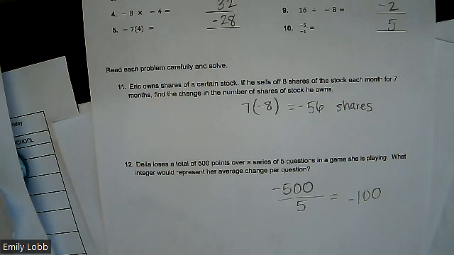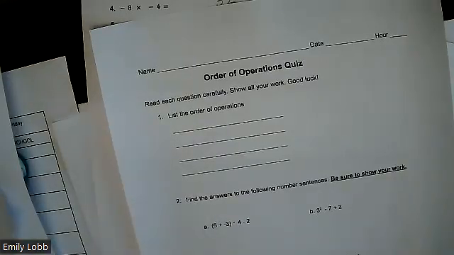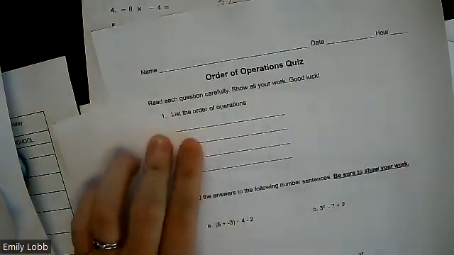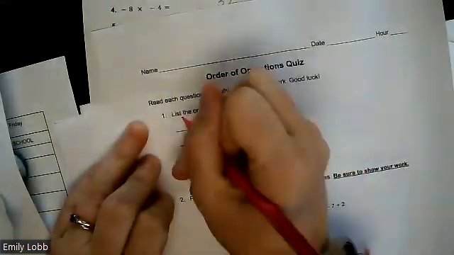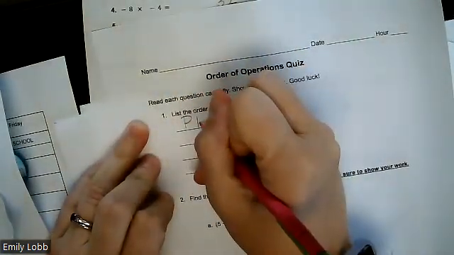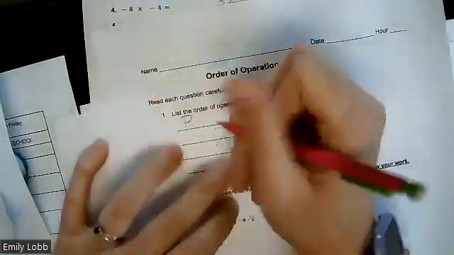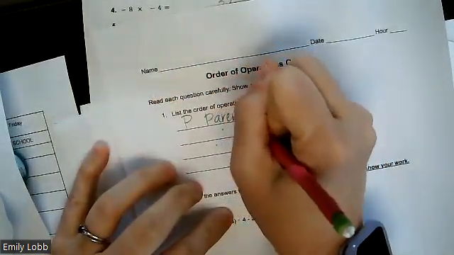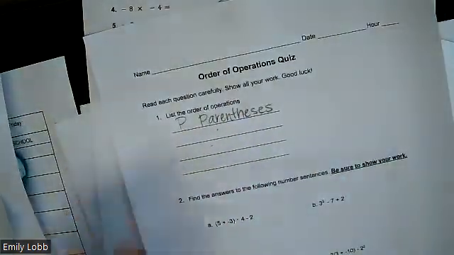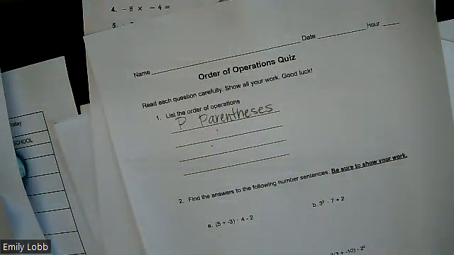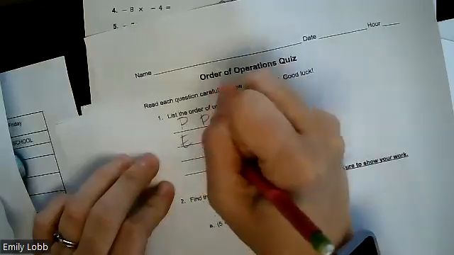All right, here we go. This one's a little trickier, so stay with me. List the order of operations. What's the first one? Parentheses. That's the P. Good. I hear E is for exponents.